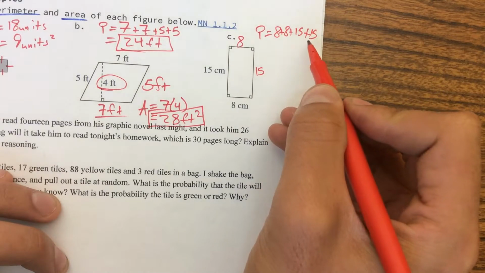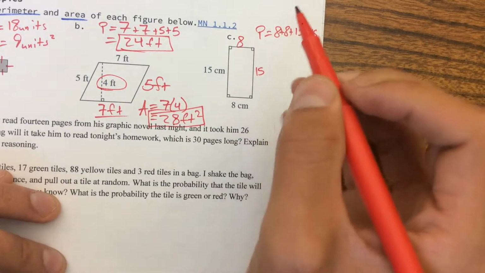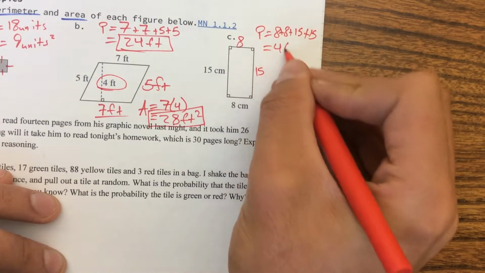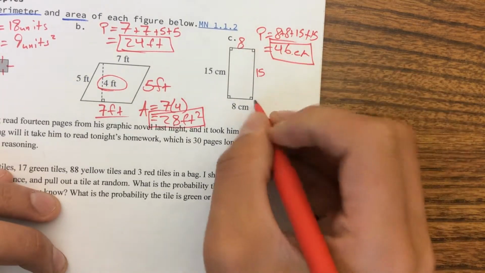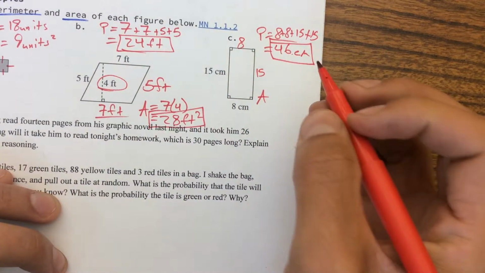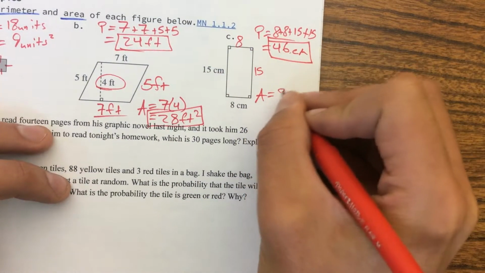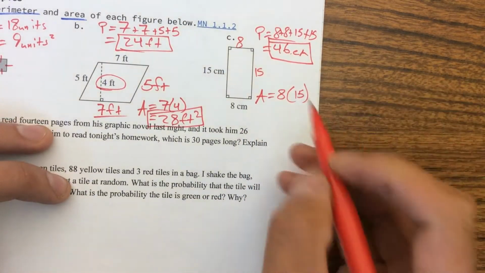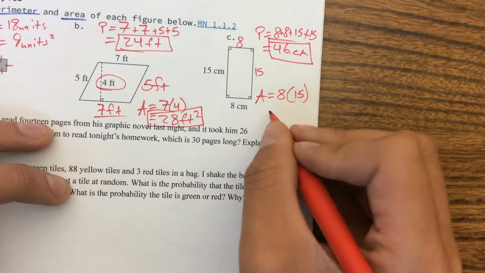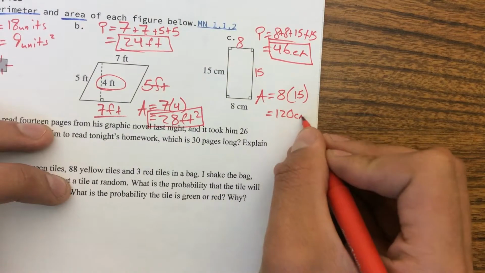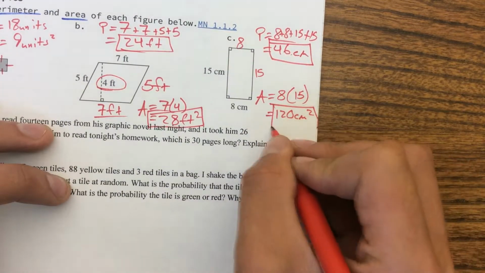I know that 15 and 15 make 30. I know that 8 and 8 make 16. So added together, that makes 46 centimeters. And for the area, it's just length times width. So in this case, it's going to be 8 times 15. 8 times 10 is 80. 8 times 5 is 40. Add those together, and I get 120 square centimeters.